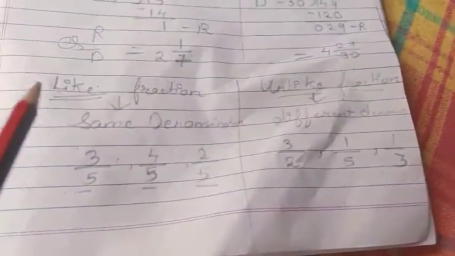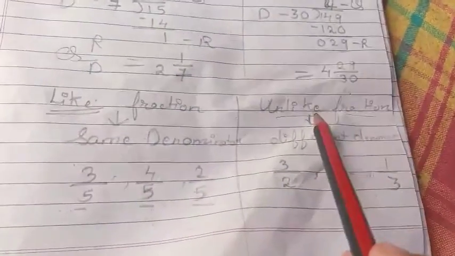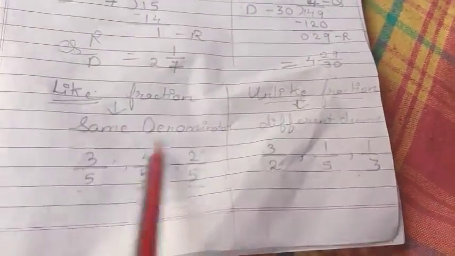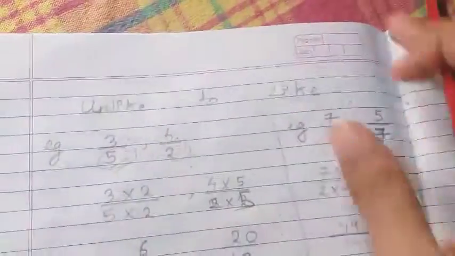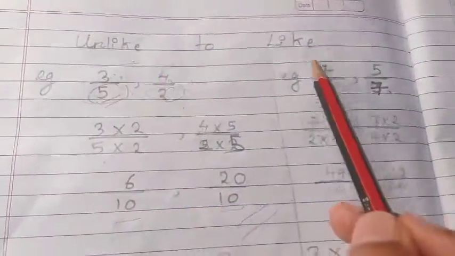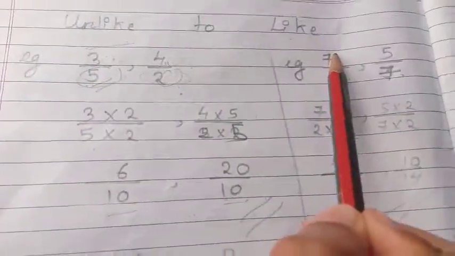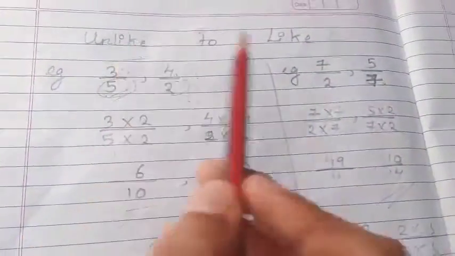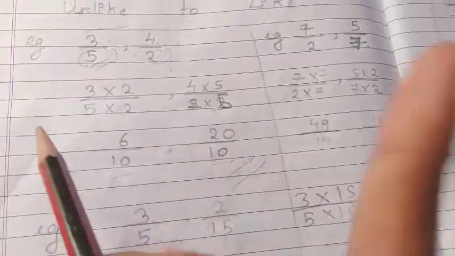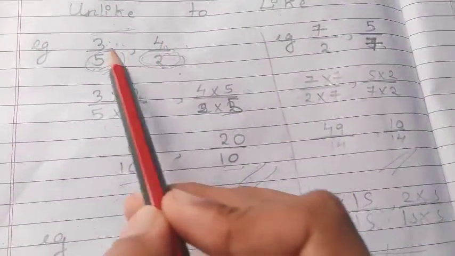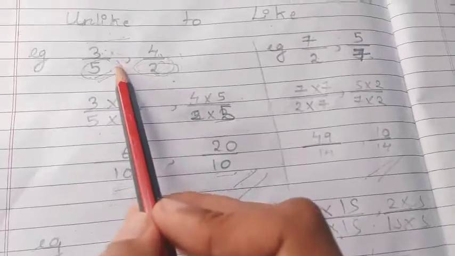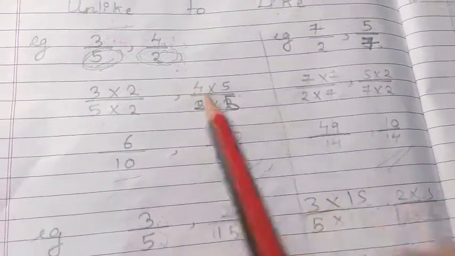Now the next term we learned about is like fractions and unlike fractions. Like fractions have the same denominator, unlike fractions have different denominators. Now you can't solve unlike fractions directly, you have to convert unlike fractions into like fractions. For converting unlike fractions into like fractions, you can use the method of cross multiplication, that is multiplying the denominator of this into both of these, or multiplying the denominator of this into both of them. This is the cross multiplication method or butterfly method.